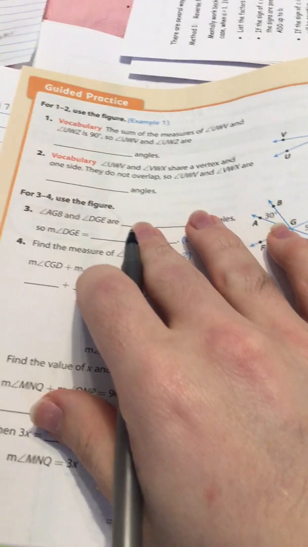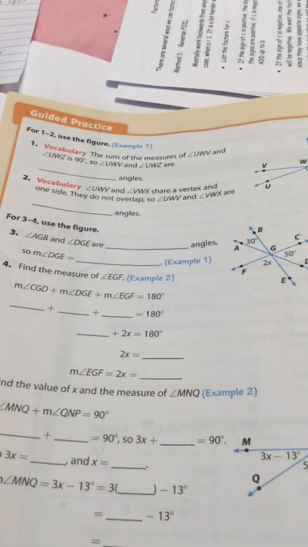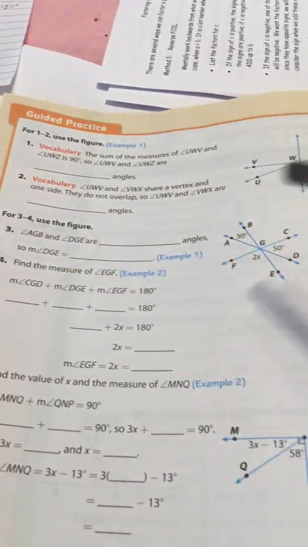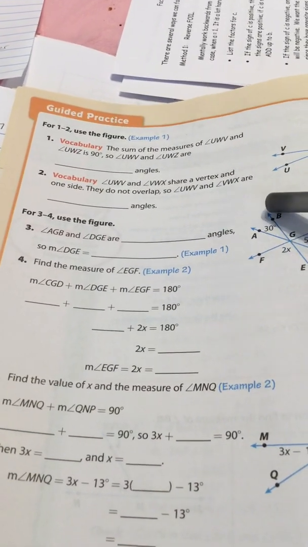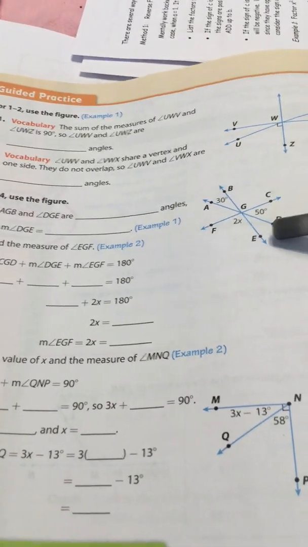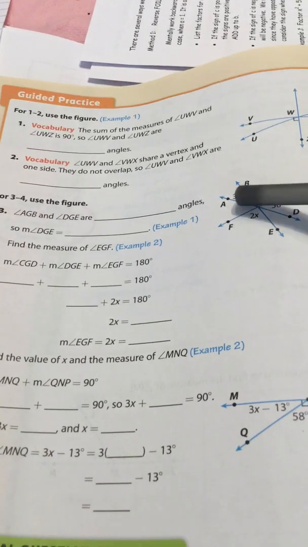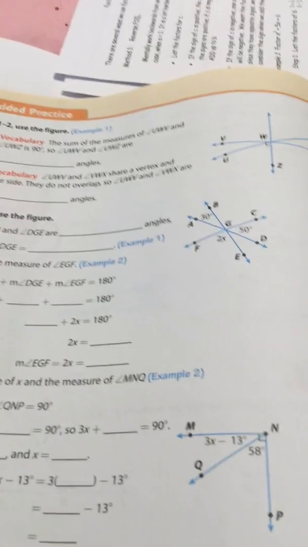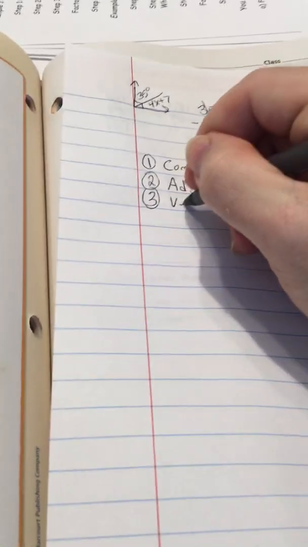Now is coming for using the figure. So they're asking us angles A, G, B, which is 30 degrees, and angle D, G, E. We can see that they're opposite each other. So because these 2 angles are opposite each other, those 2 angles are vertical angles.